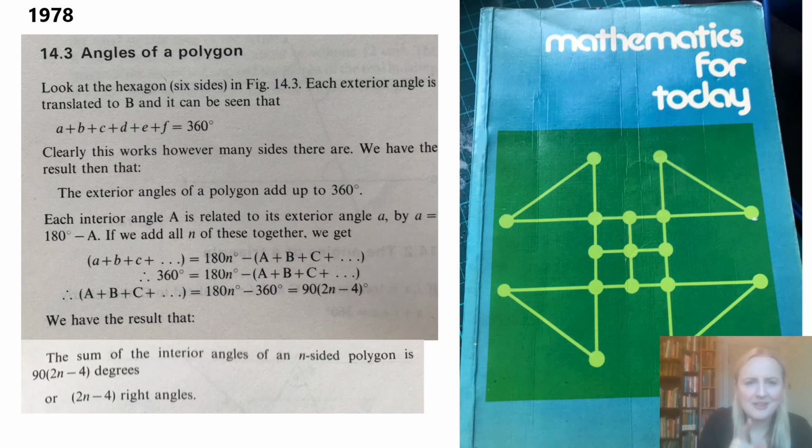Also, have a look at the way that that has been demonstrated, because that's actually quite different. There's no splitting up of triangles here. That's been done by using the existing knowledge of exterior angles and then doing some algebraic manipulation. So that's really interesting.